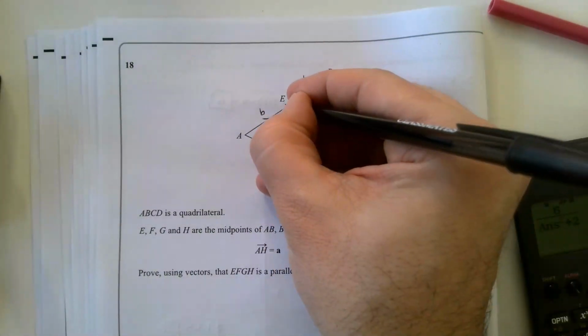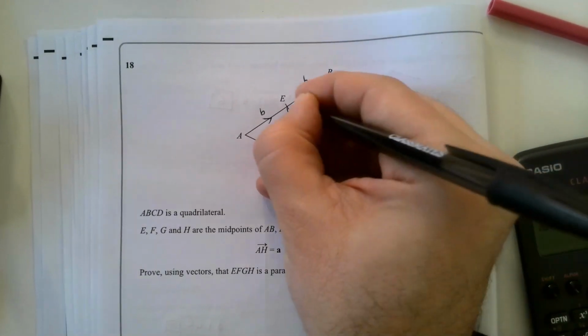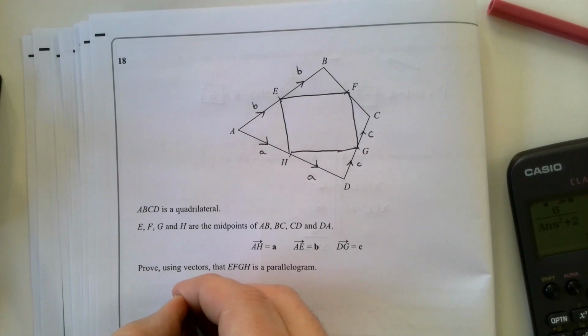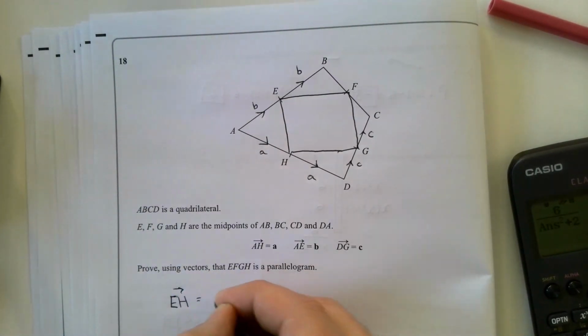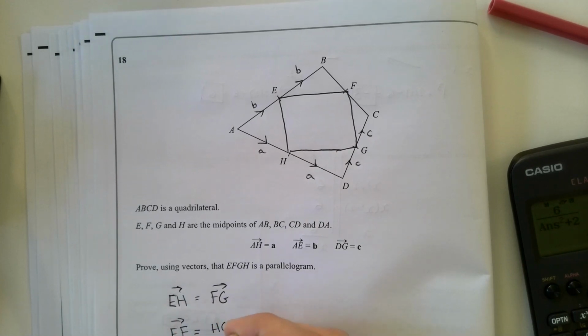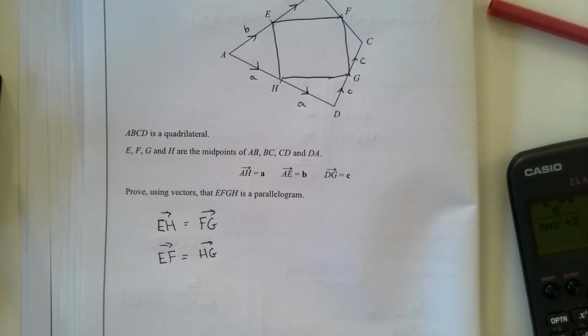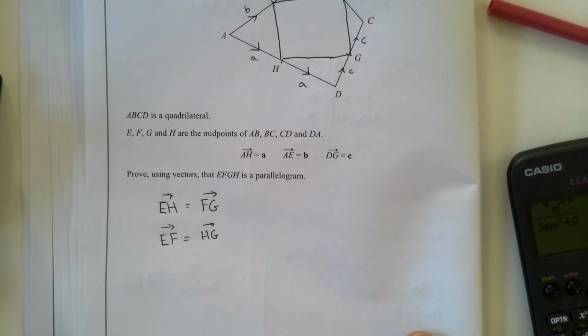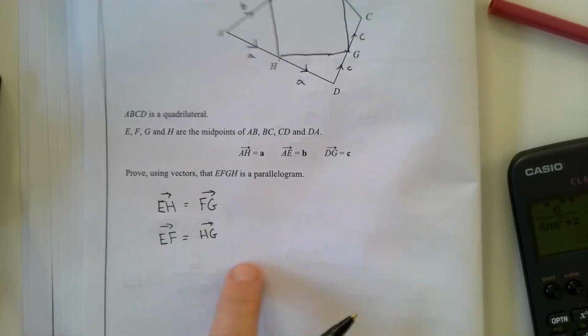Now I'm trying to work with this parallelogram. The way I'm going to try and prove that it's a parallelogram is I'm going to prove that E to H is the same as F to G. If I can prove they're the same, and I can also prove that E to F is the same as H to G, then I can prove that they are parallel and they're the same. So two pairs of parallel sides that are the same, they've got to be a parallelogram. Okay, so we're trying to work to this point.